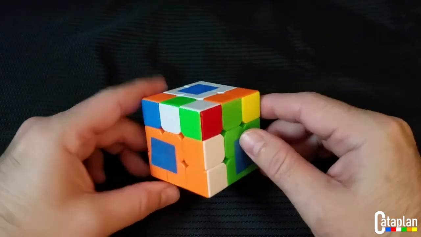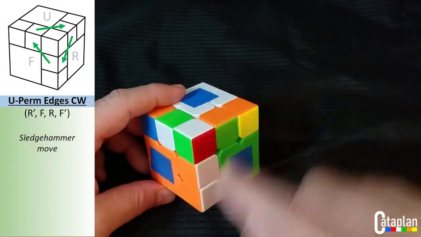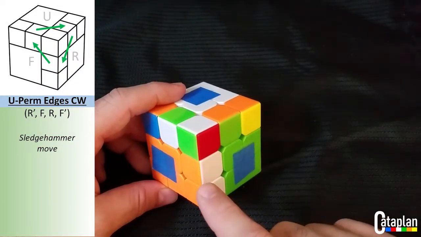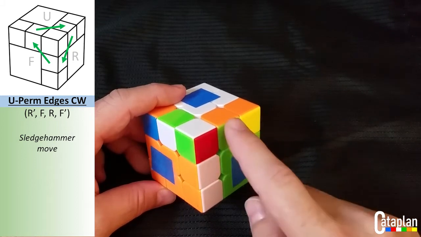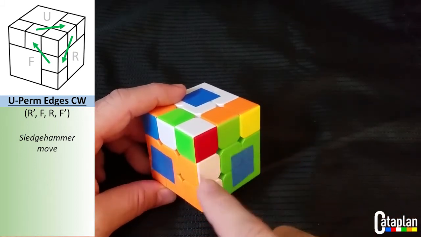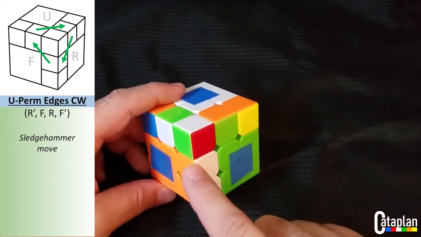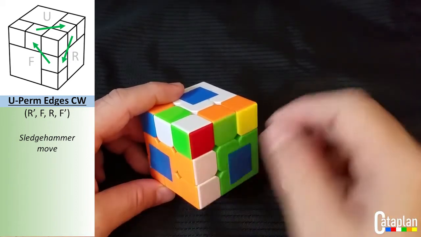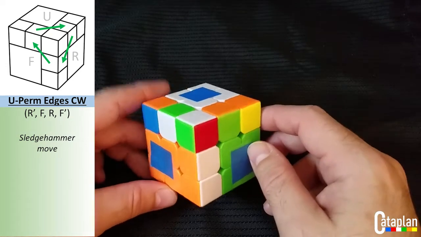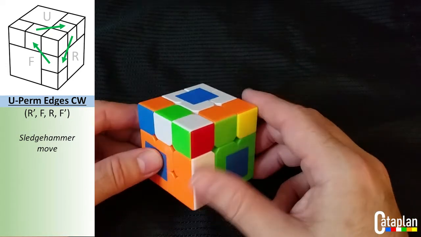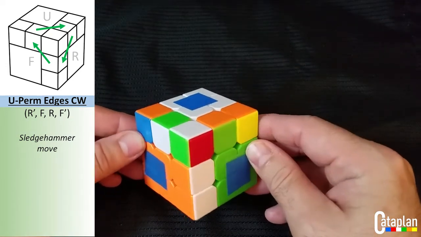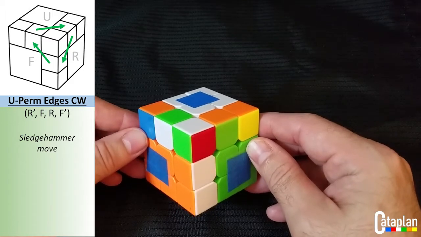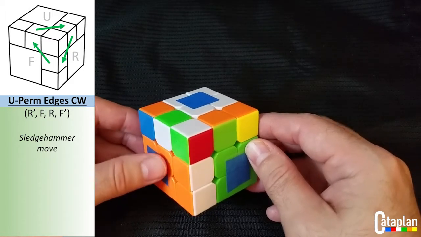So this move is called the sledgehammer, and we are gonna permutate these edges. We're gonna rotate these edges clockwise. So we're gonna lower this one here, move this one, and this one here. So it's a three cycle rotation, and that's called the sledgehammer move. I want you to learn this very well because we're gonna use this move a lot.